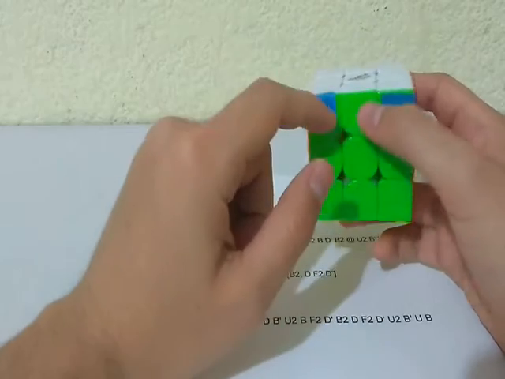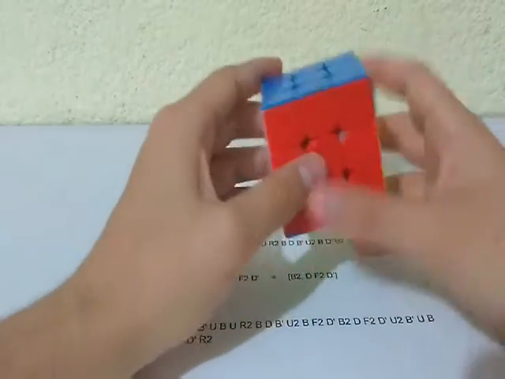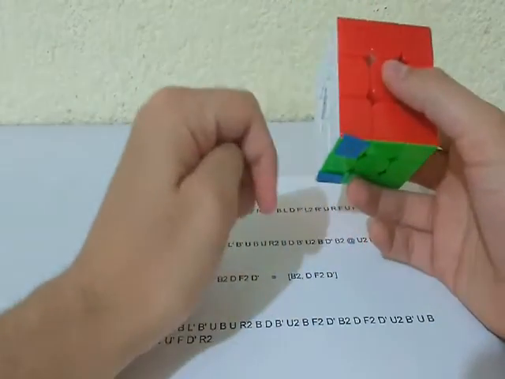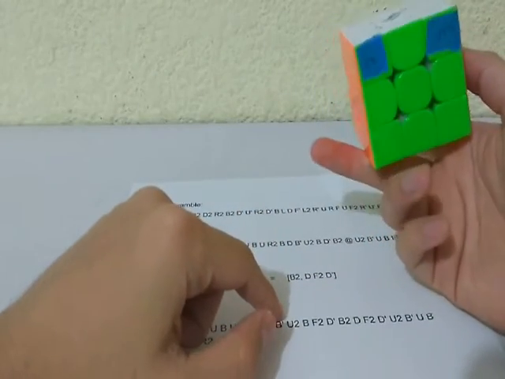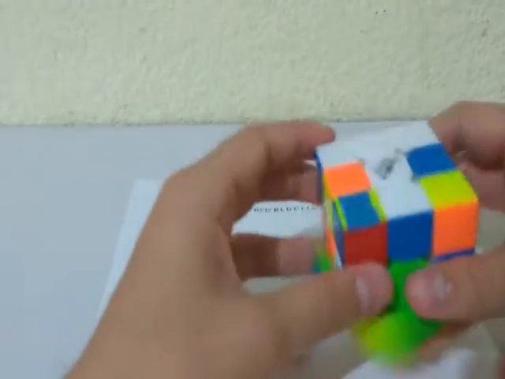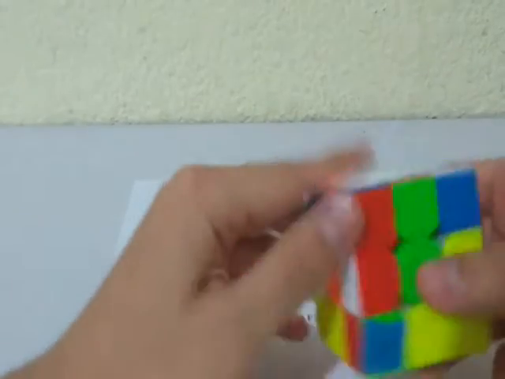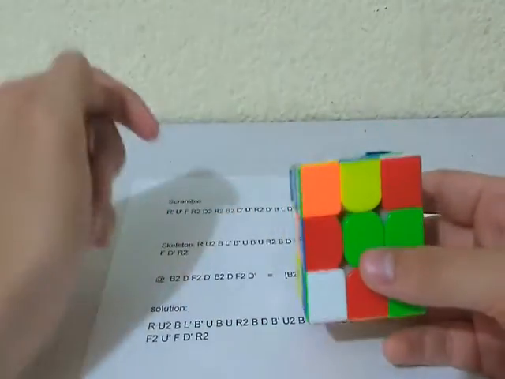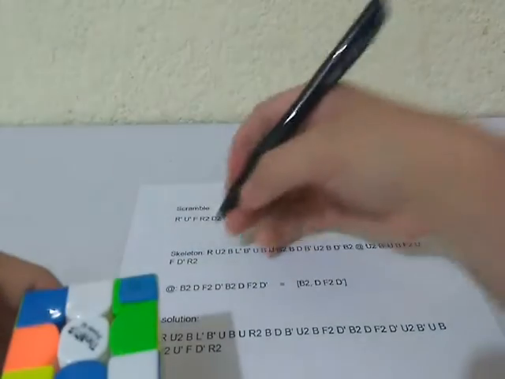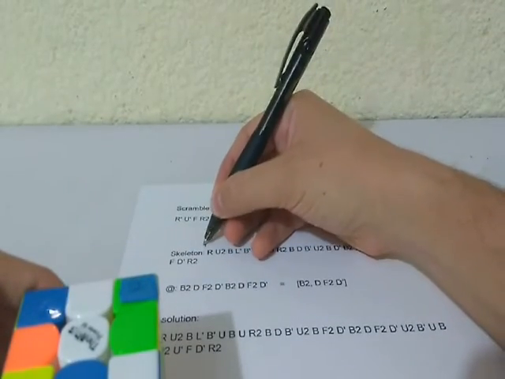These three pieces are the ones that are going to be affected by the commutator we are seeking for. So we do the scramble, which is this. I have the scramble and I'm at this point of my solution, right at the beginning.